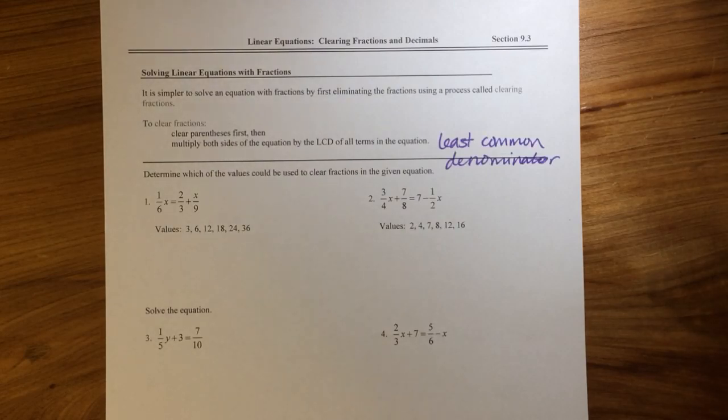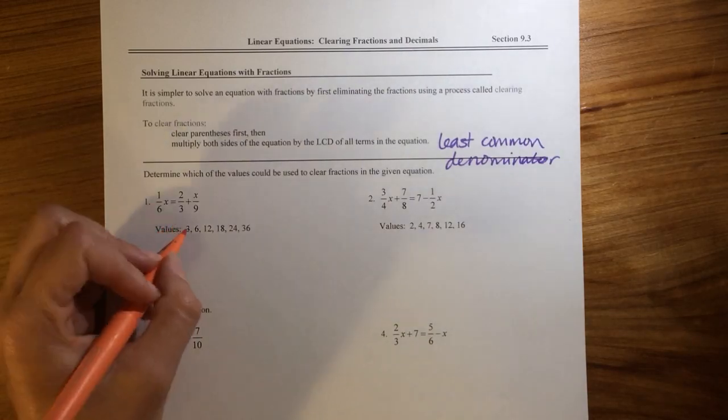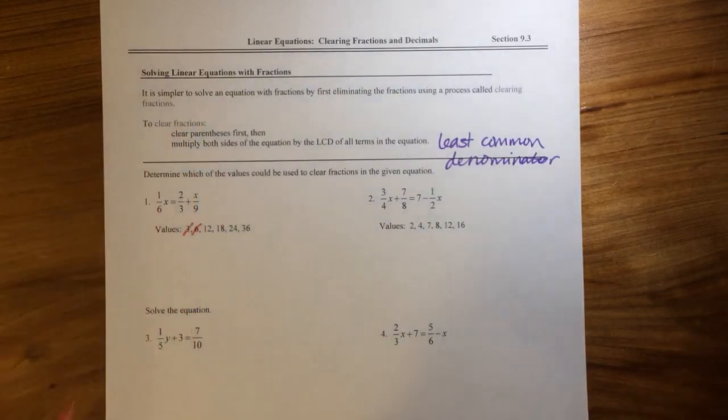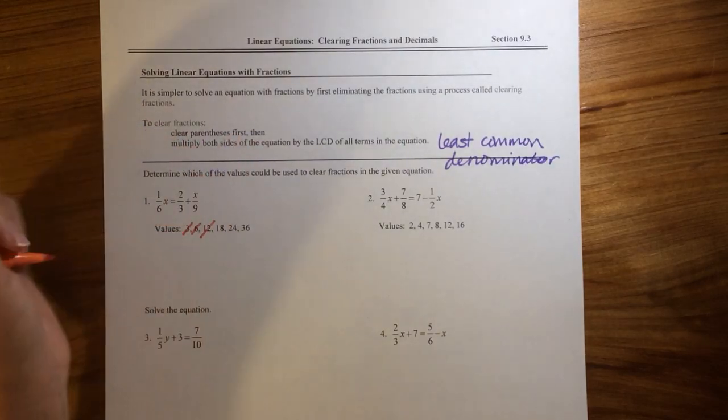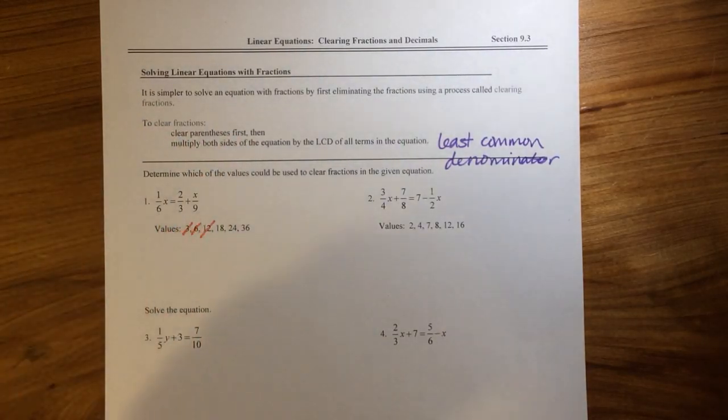But in any case, what I see when I look at 1 is 3, 6, and 9. I say, oh, okay, 3 can go into 6. Awesome. 3 can go into 9. Awesome. But can 6 go into 9? No. Not awesome. So that means our least common denominator is not 3, and it's not 6, because 9 cannot go into 6 or 3. It's also not 12, because 9 doesn't go into 12. And it's not 24, because 9 doesn't go into 24.